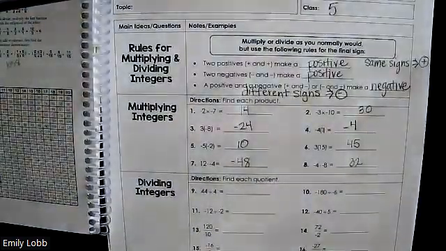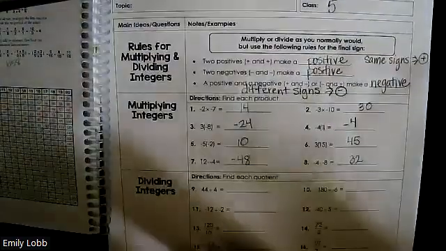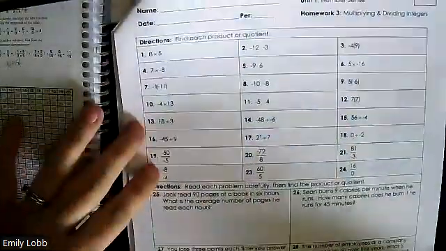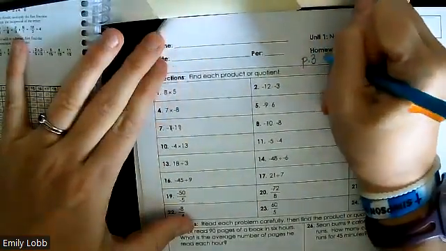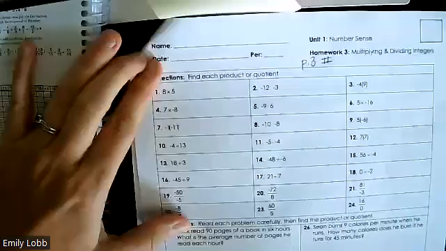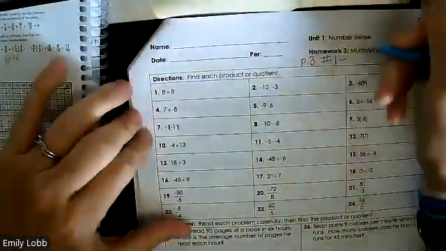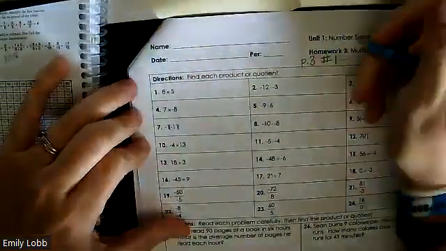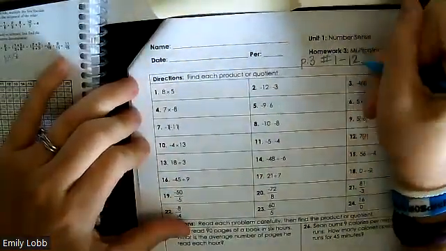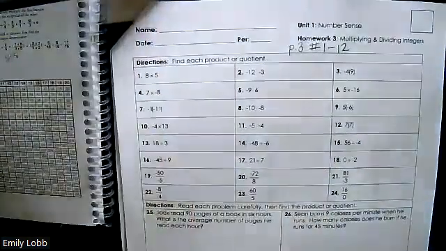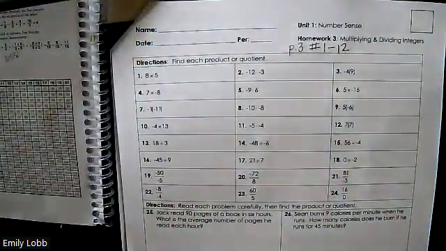So we're done with page 1. We're gonna hop to page 3. And you are going to complete, this is page 3. And the first thing you're going to do today to practice are numbers 1 through 12. Numbers 1 through 12.